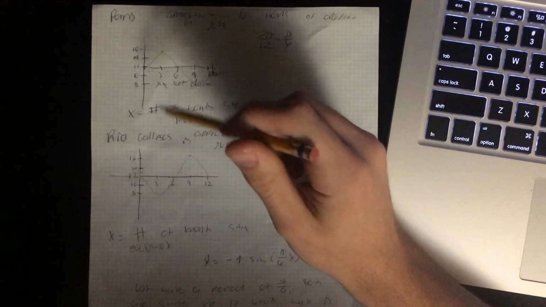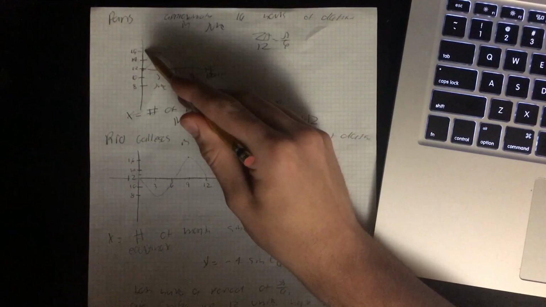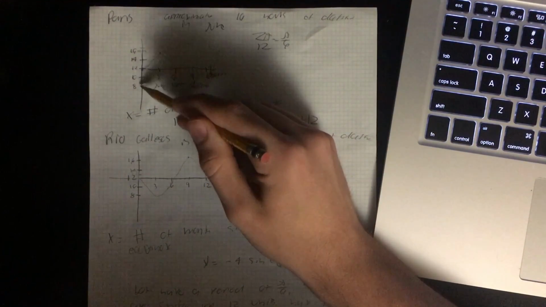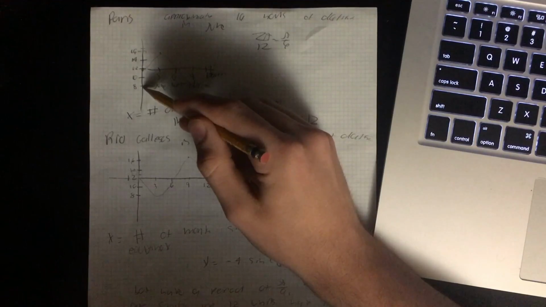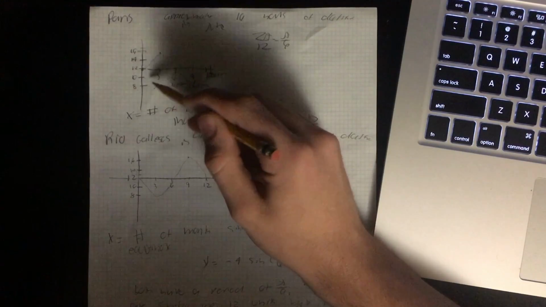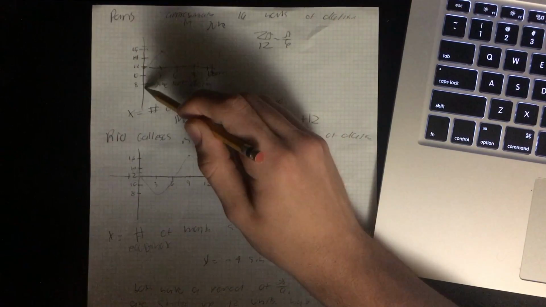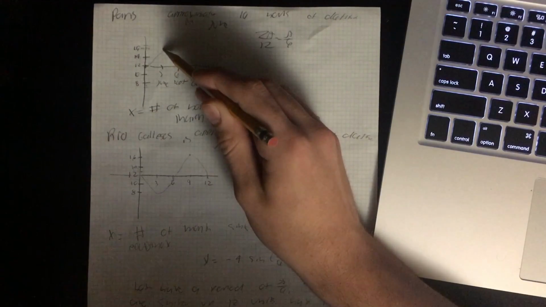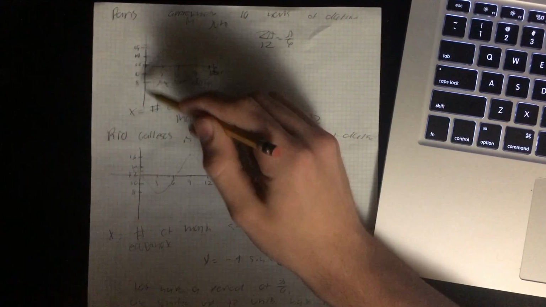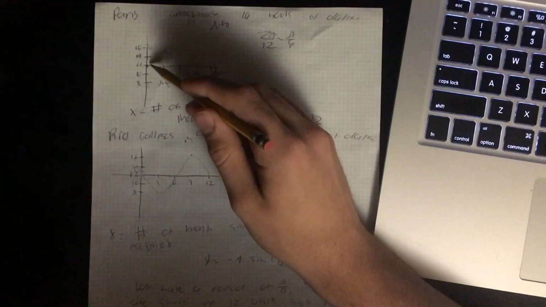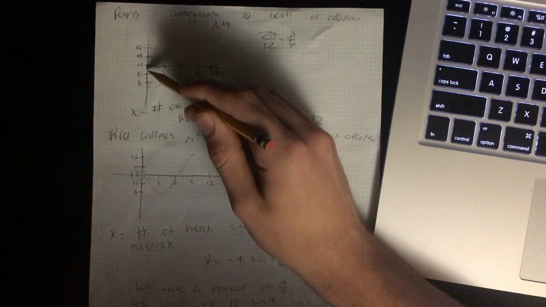The amplitude has to be 4 because the difference between 12 and 16 is 4, and 8 and 12 is 4, because the solstices, or the shortest day, is in December, is 8 hours of daylight, and the longest day is 16. So there's the four difference between the 8 and the 16 and 12.